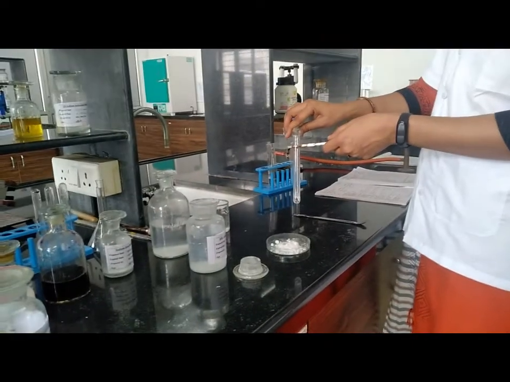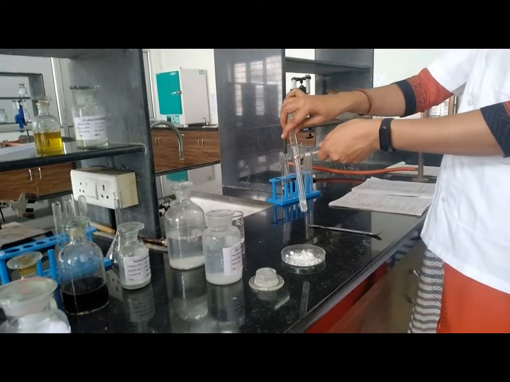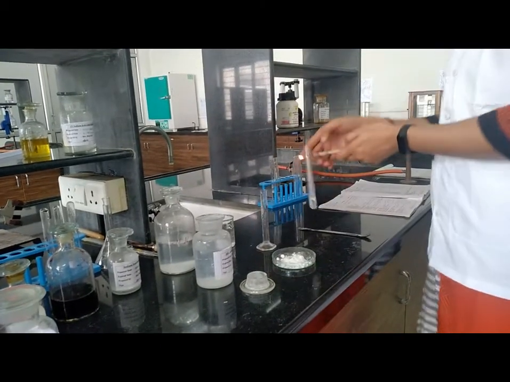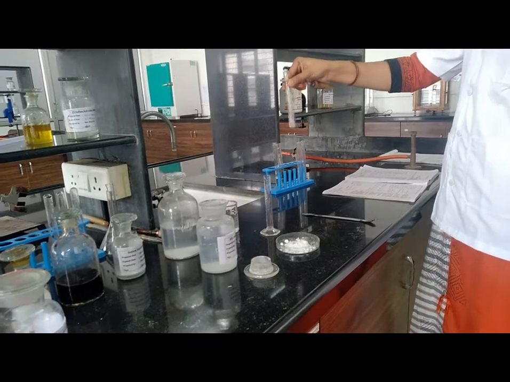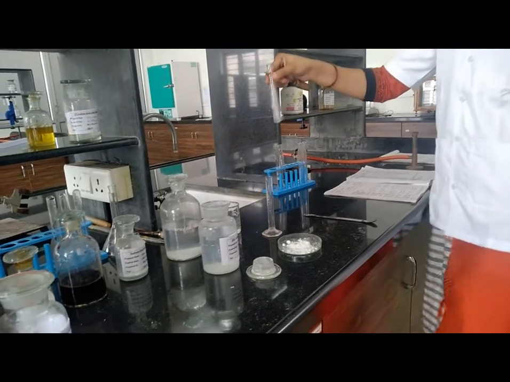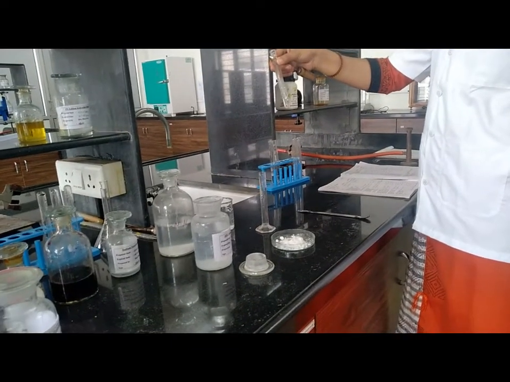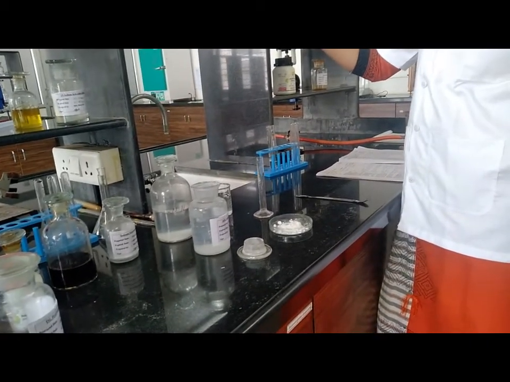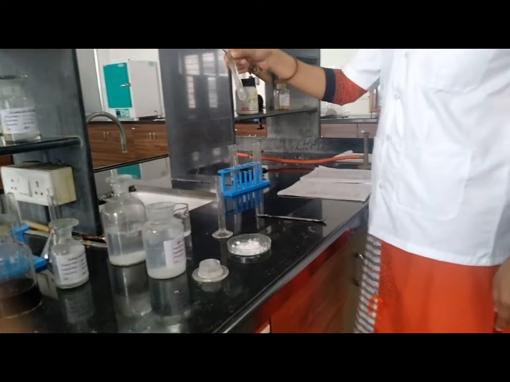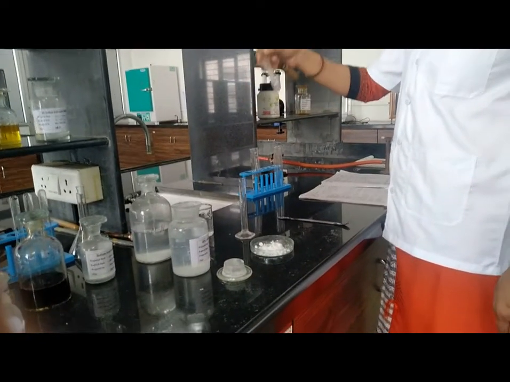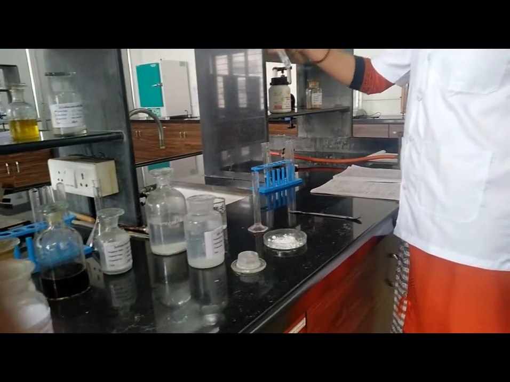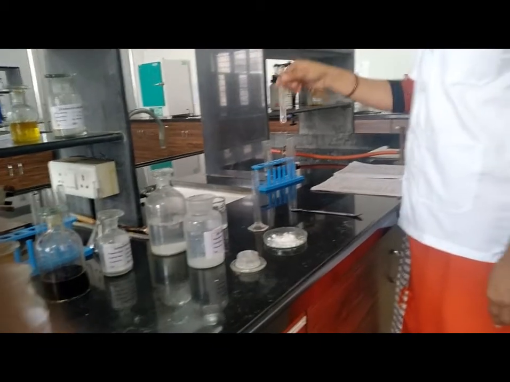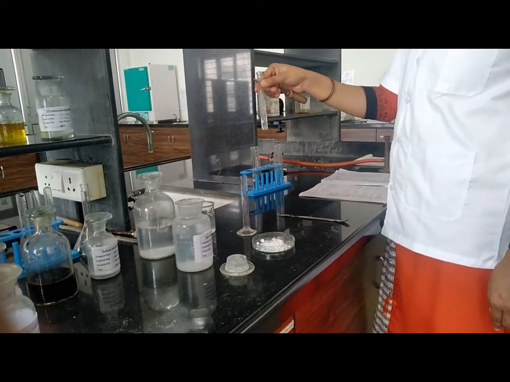Then check it. The compound is soluble in reagent solution, that is 10% sodium hydroxide solution. Effervescence of CO2 may get evolved. That means the compound is a strongly acidic compound.